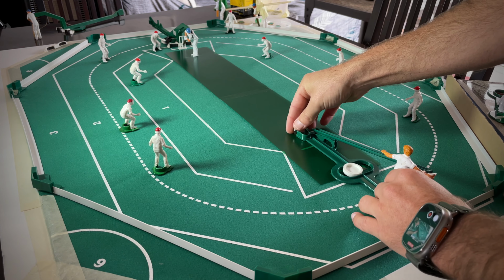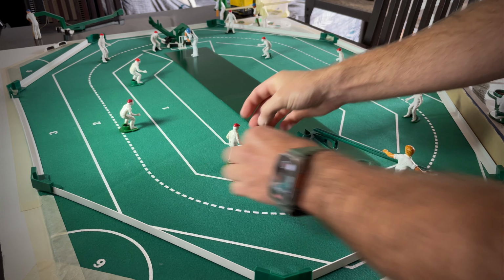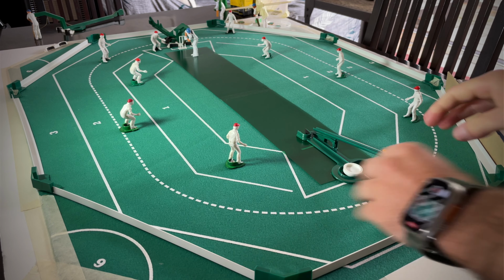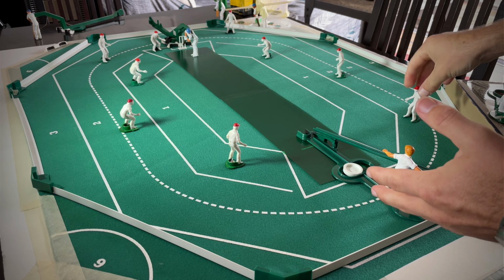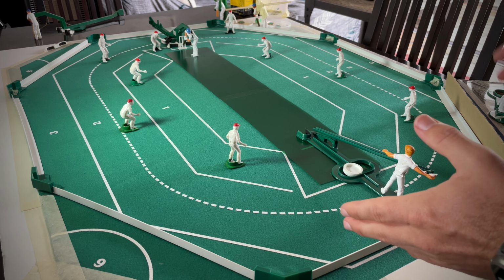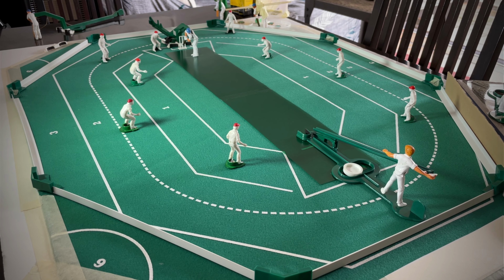If the ball hits the bowler on the side and ends up landing in the fielder, then that is also a catch. So no matter how it happens, if the ball is hit by the batter and it ends up in the pocket with any of the fielders, then it is a catch. Obviously not if it's already hit a boundary, then it obviously counts as a boundary.